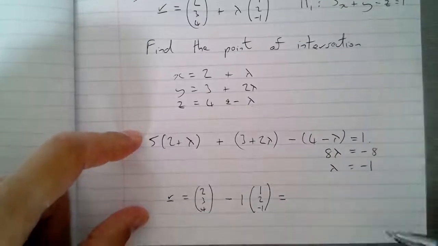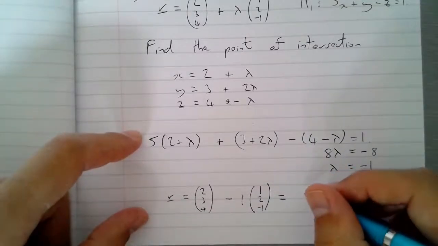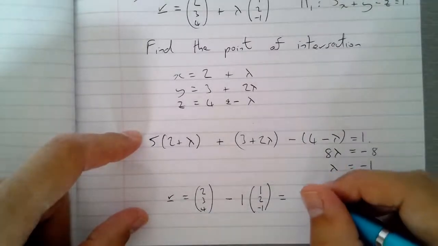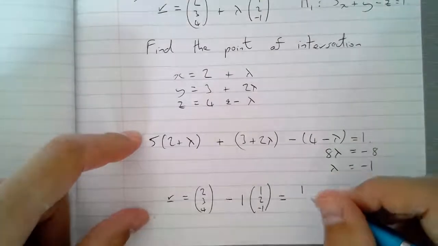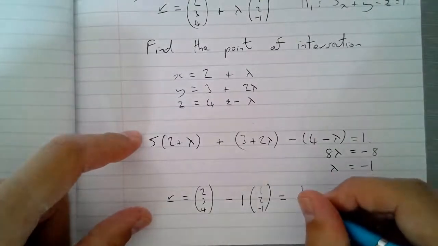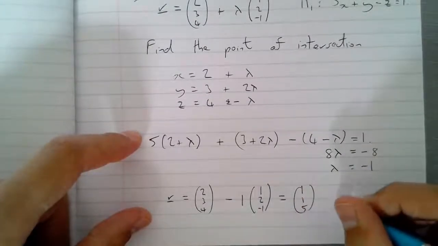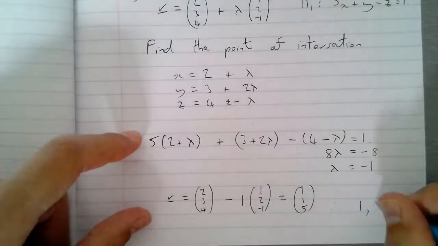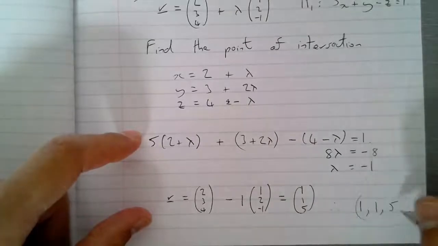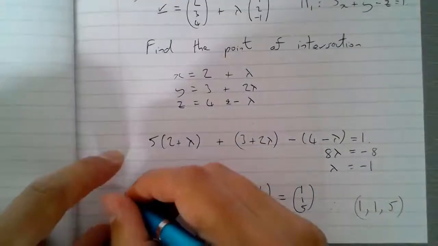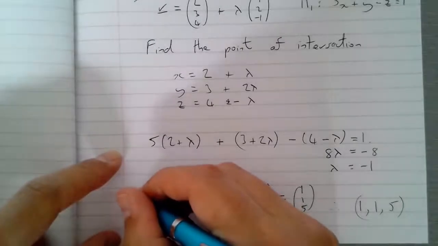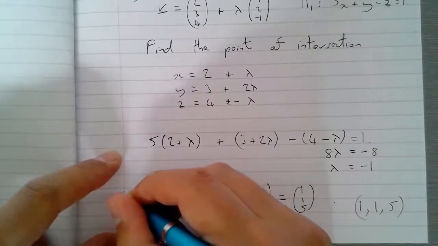So altogether that gives me 2 minus 1, which is 1, 3 minus 2 is 1, and then 4 minus minus 1 is 5. Therefore the point of intersection is (1, 1, 5). This was at lambda equals minus 1.